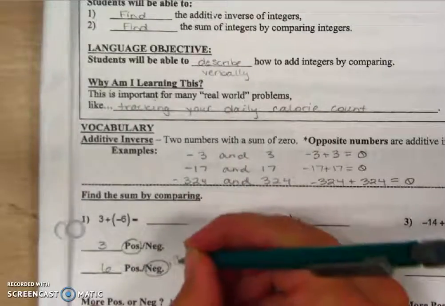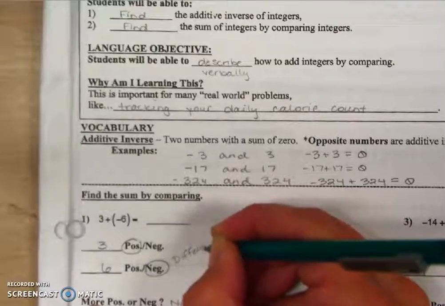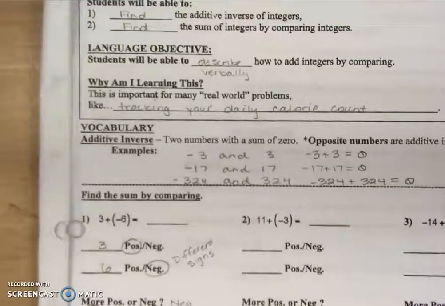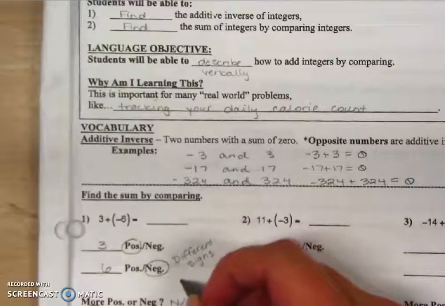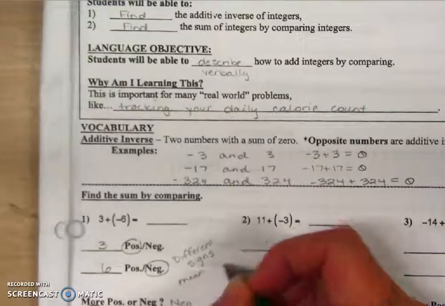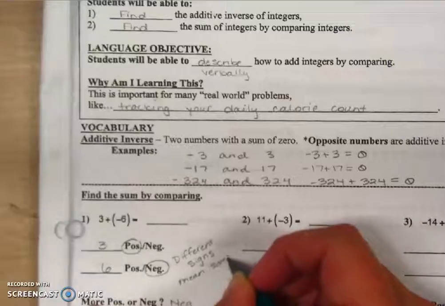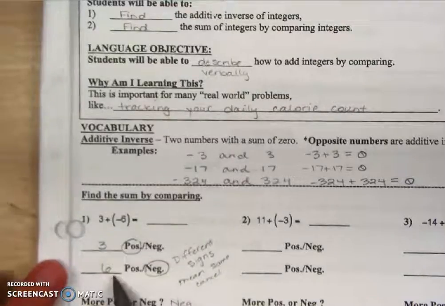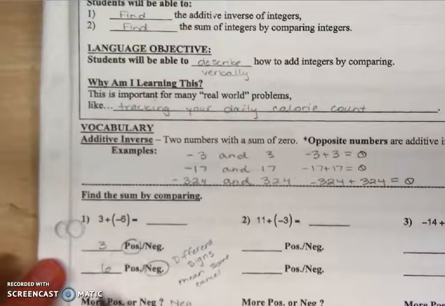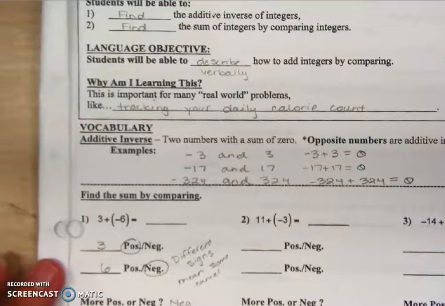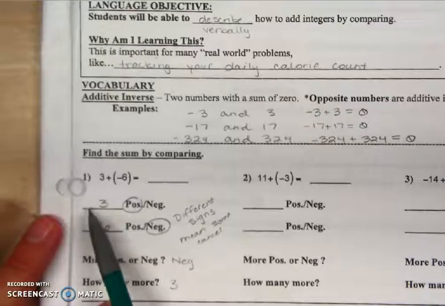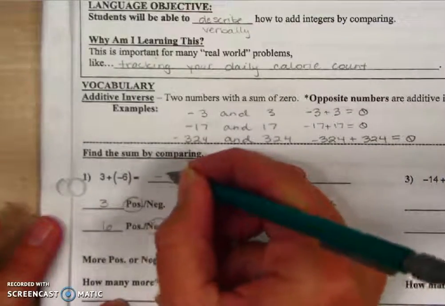So different signs, let's have you write that in. Different signs means we find the difference, or we cancel some out. Different signs mean some will cancel out. And so what ends up happening is we're looking at the difference of these numbers. So if I have 3 positives and 6 negatives, we'll have 3 0 pairs that will cancel out. We will end up with more negatives left over. And how many would I have? I would have 3 more. I have 3 more negatives than positives. And so our answer here would be negative 3.